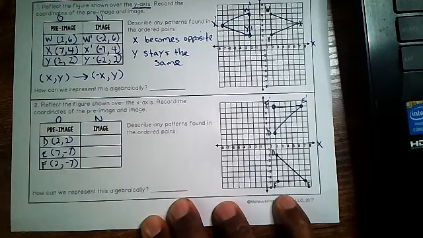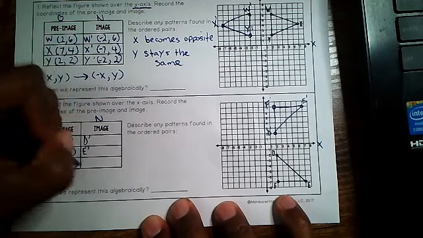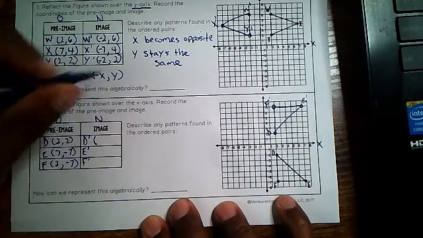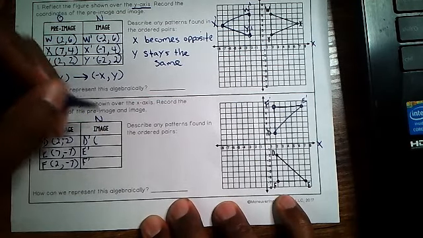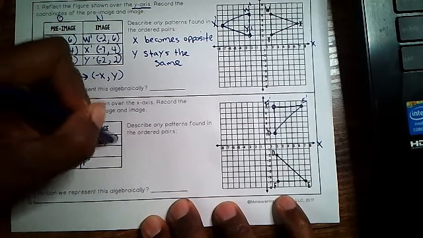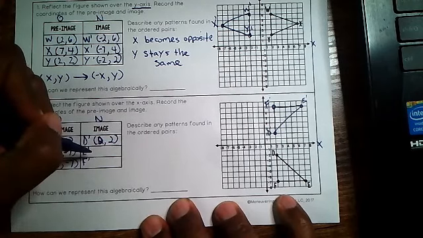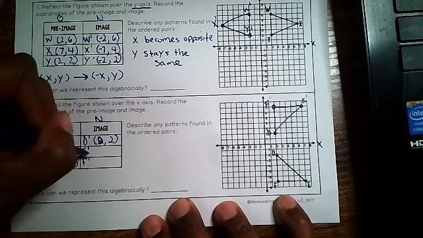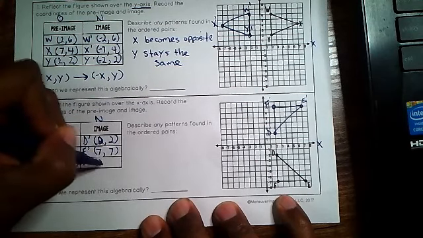Okay, so now we're going to look at our image. So we have D prime, we have E prime, we have F prime. D prime is 2, positive 2. Sorry, the original D was 2, negative 2. That's my mistake. E prime is 7, 7, and F prime is 2, positive 7.